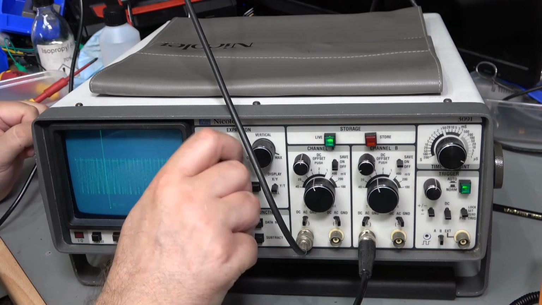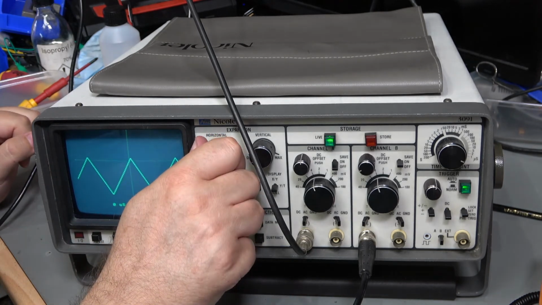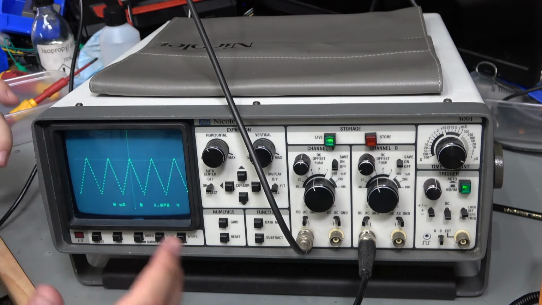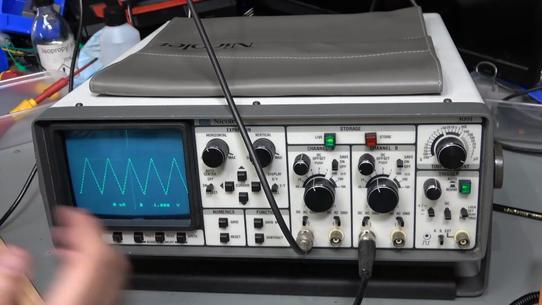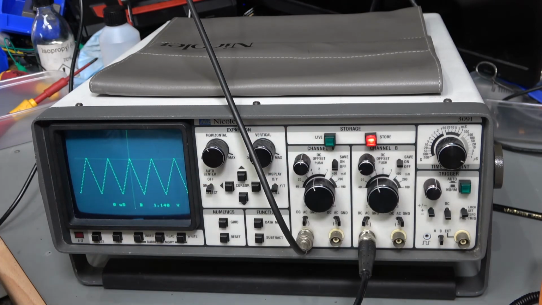Let's try some horizontal expansion though. That's absolutely fine now. We can see it's made of its individual dots. So let's go up to 20 kilohertz. Now, I can't remember the bandwidth of this, but it's not very much, to be perfectly honest. But there we go. There's our 20 kilohertz signal all sampled, and now it's stored.